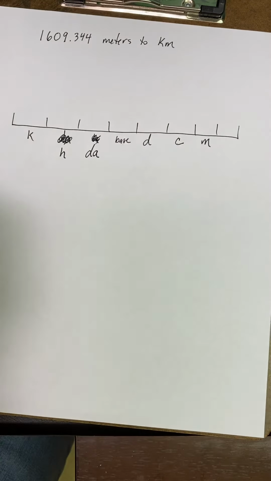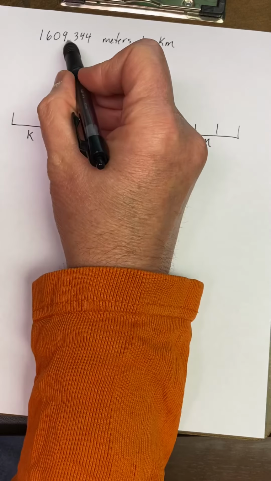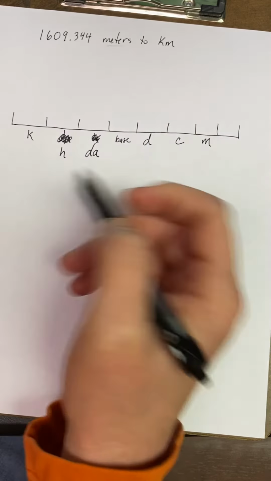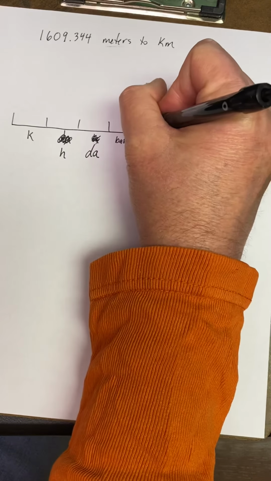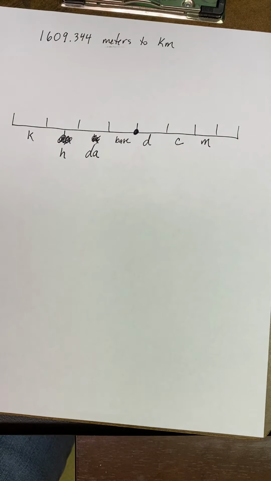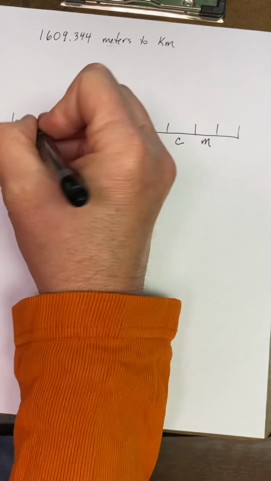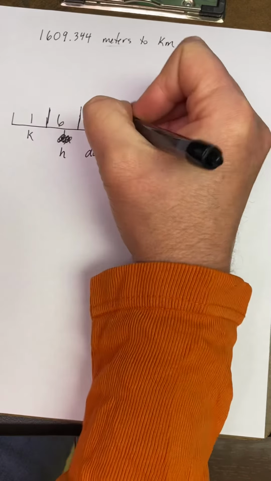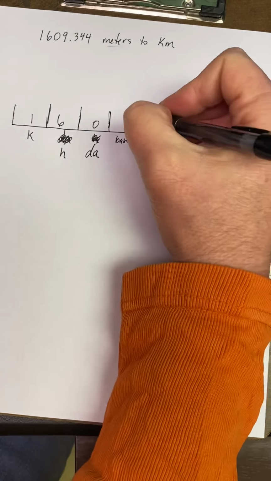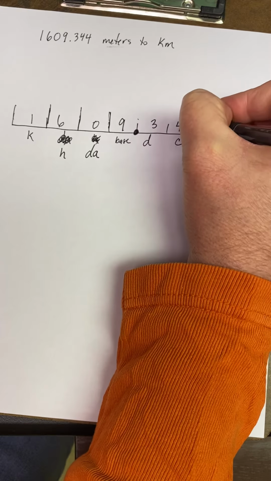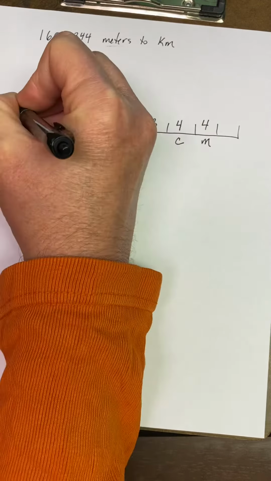So when you want to convert within SI, put the decimal point right after the unit you are currently in. I'm in meters. Where's meters? There it is, the base unit, right? I am 1,609.344, so I'm going to put the digits in these bins. Right, so there is my number.